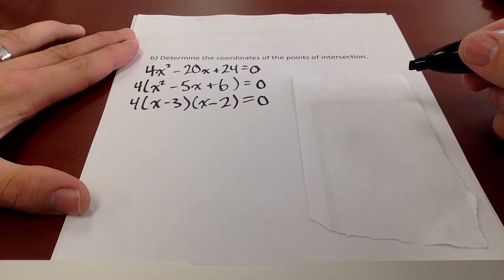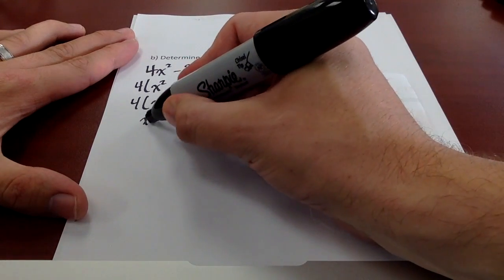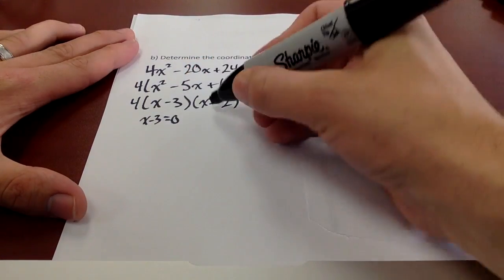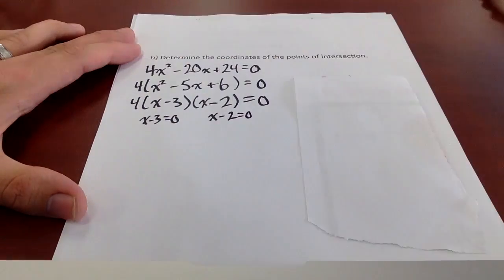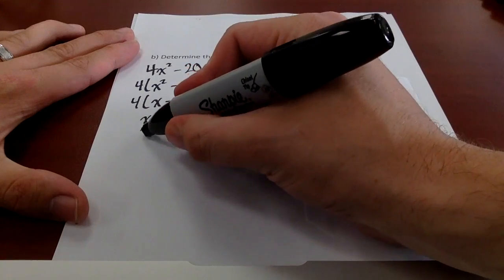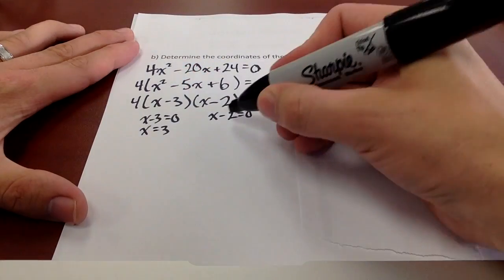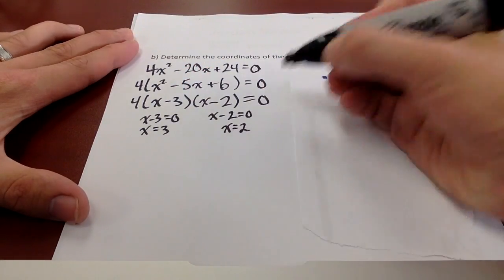Now, in order to get the x coordinates, what I want to do is set each bracket here equal to 0. Remember, I dismiss 4 because 4 will never be equal to 0. When I solve for x here, I get x equals 3 and x equals 2.